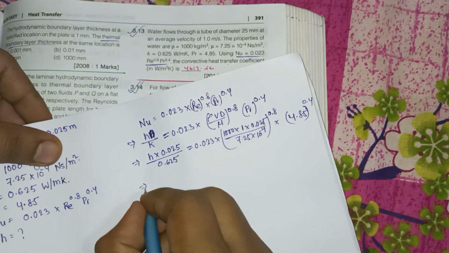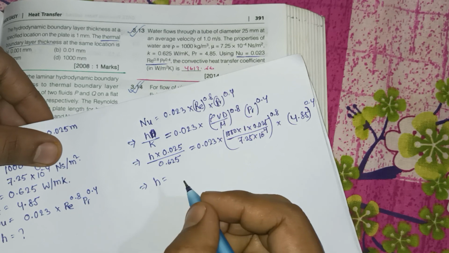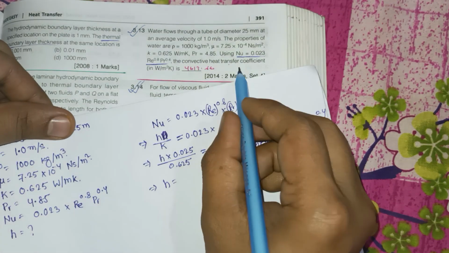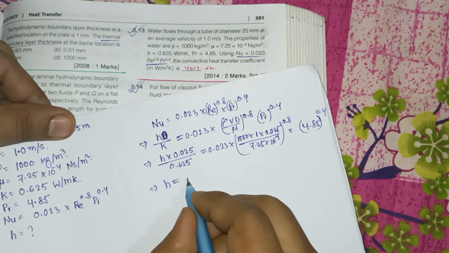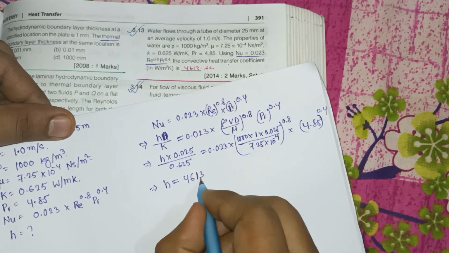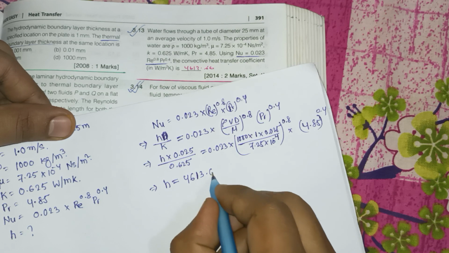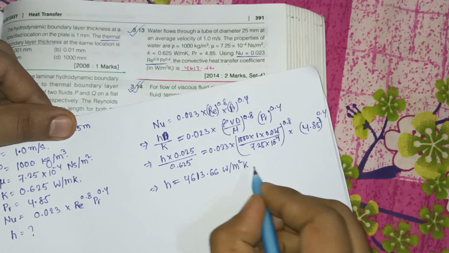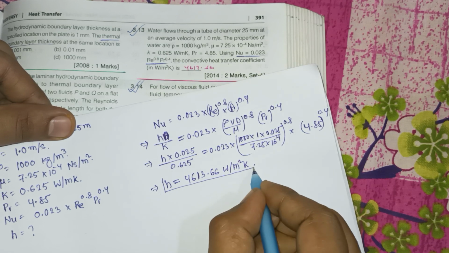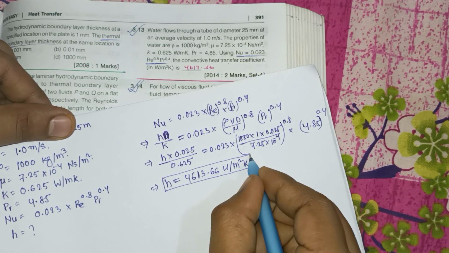From here you can calculate the convective heat transfer coefficient h, which equals 4613.66 watt per meter square Kelvin. So this is the correct answer.